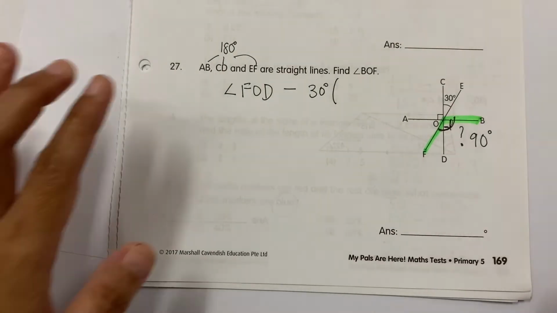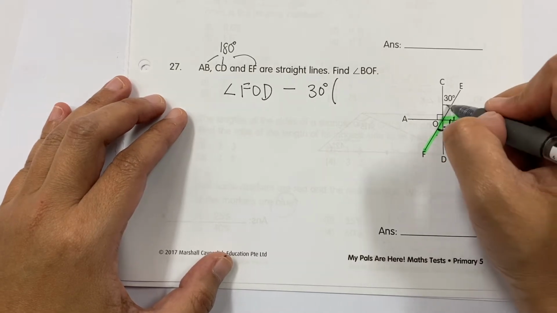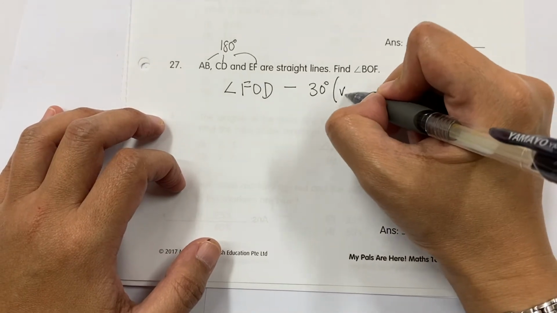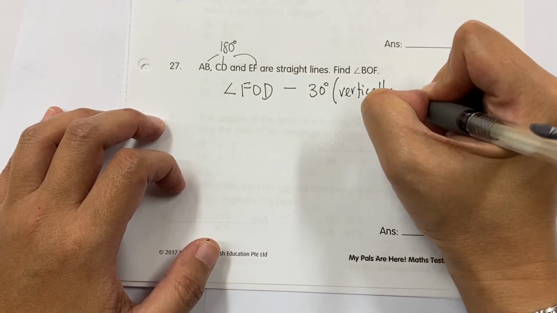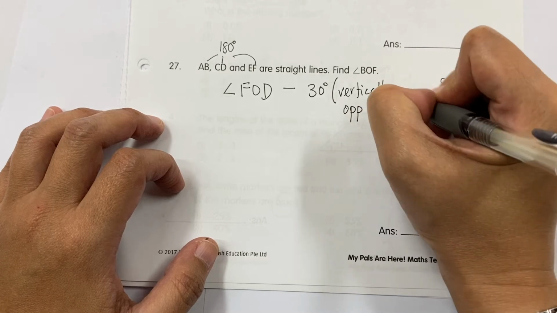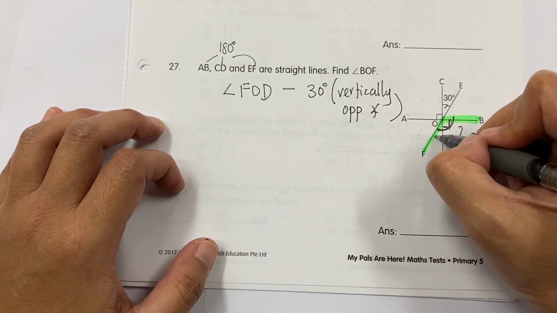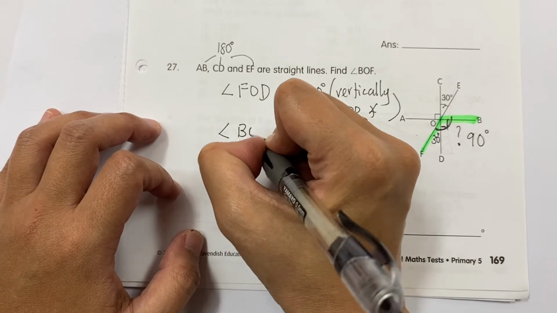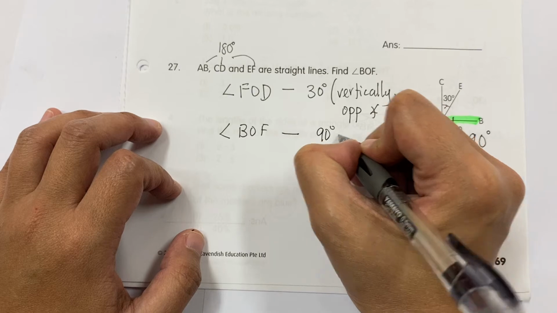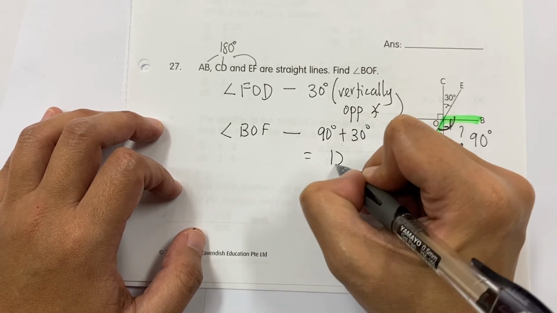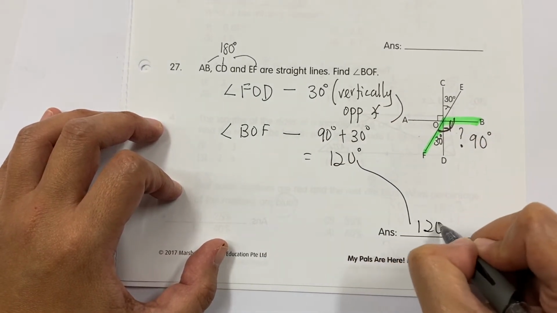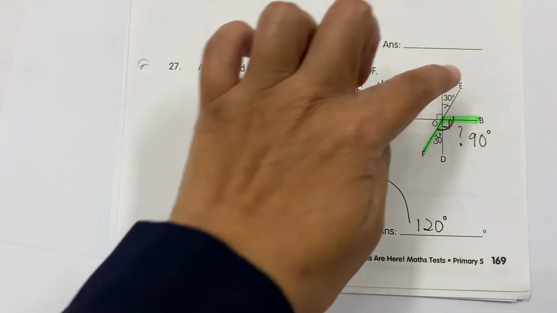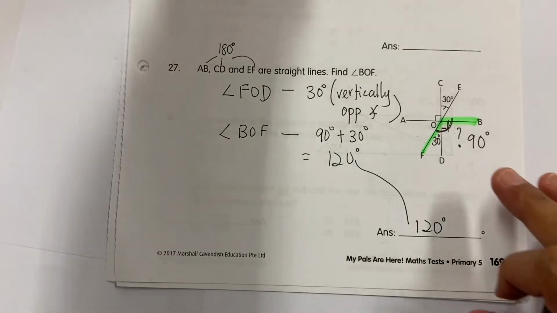Okay, why? Because it's vertically opposite angle. Can you see that? So this is 30, so this is also 30. So now can I find angle BOF? Yes, it's 90 plus 30. So your answer is 120. Okay, is everybody okay there? Vertically opposite angle. Okay. Alright.